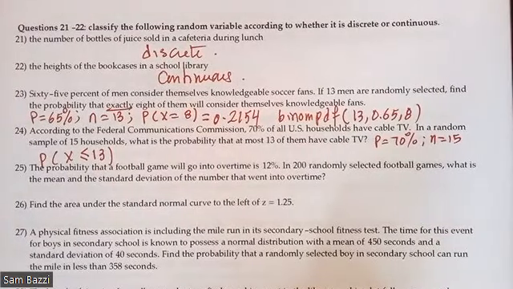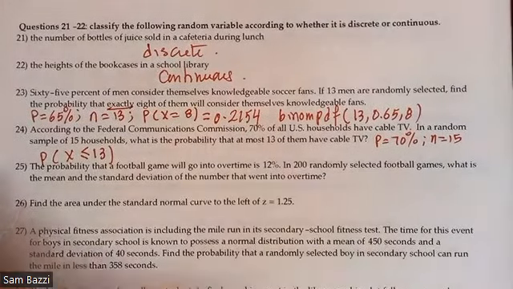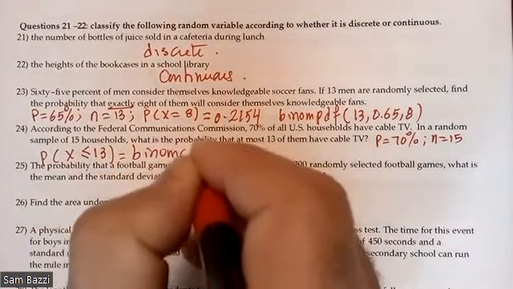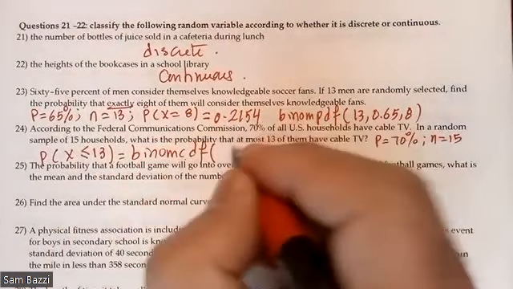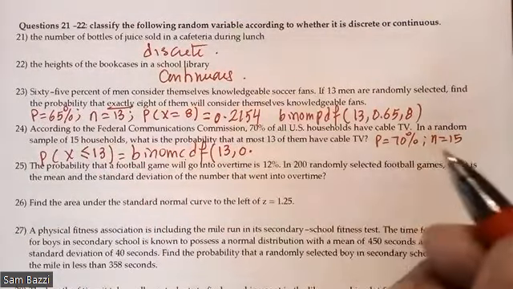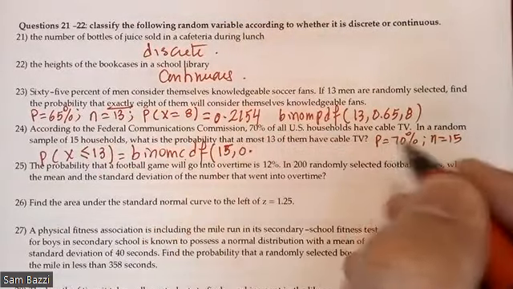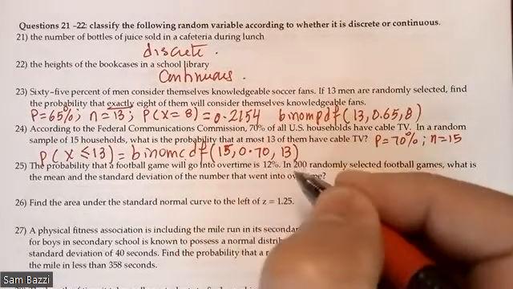And the good news is the calculator has a function that deals with at most. So anytime, guys, you have at most, you can go to the calculator and run binomial CDF. Not the PDF, CDF. You put the N, which is 15 here. You put P, which is 0.70, and the value in the question, 13.